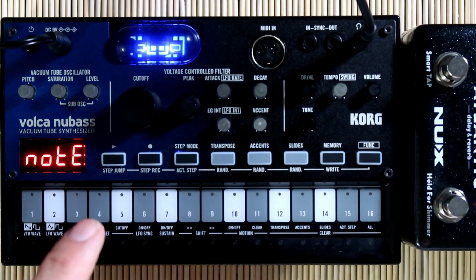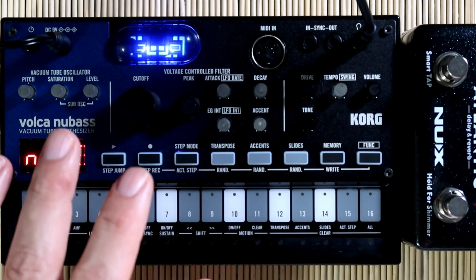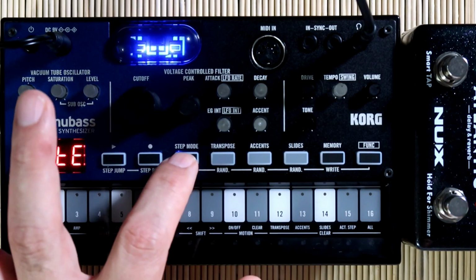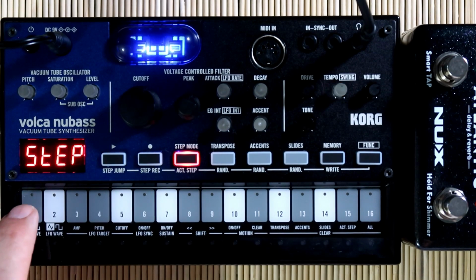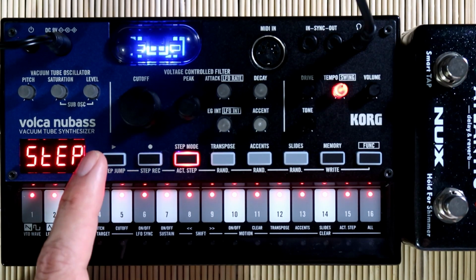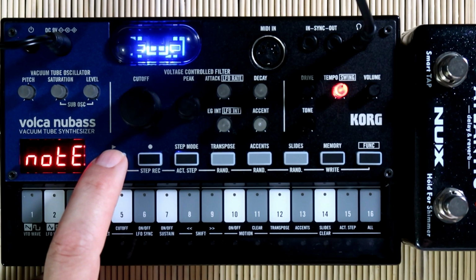Then what I'm going to do, instead of trying to enter in a step sequence or live record one, I'm just going to hit the step mode button, and I'm going to fill that out and put in the default note. And that's going to be adequate for what we're trying to do right now. So I'm going to come out of step mode, hit play, and that sounds like this.